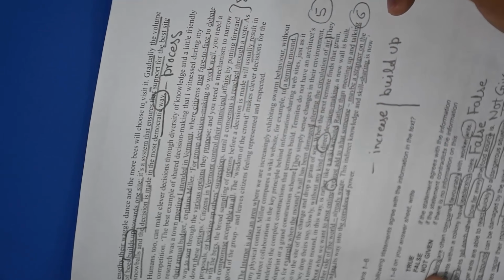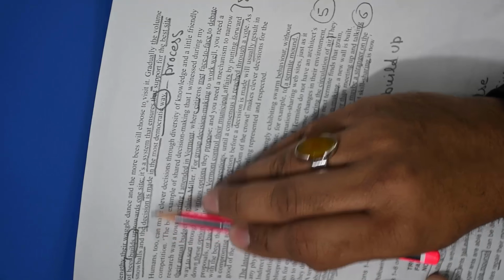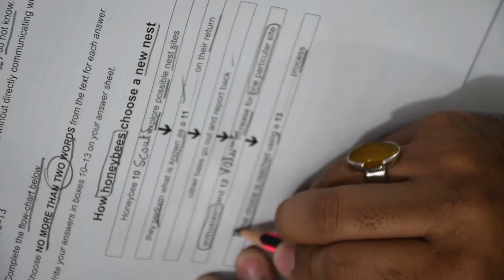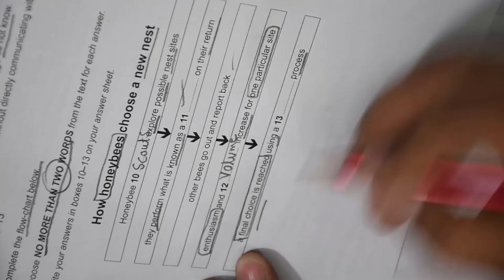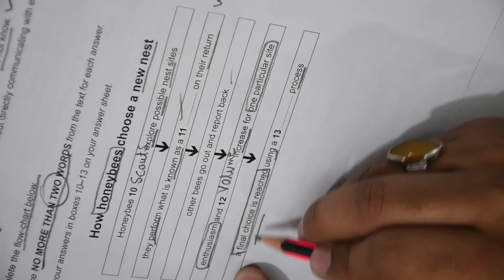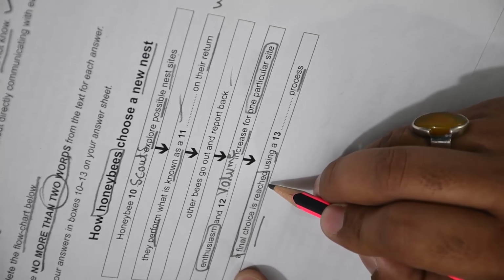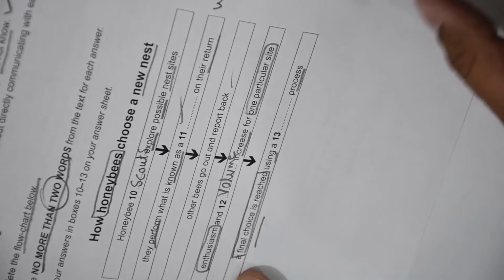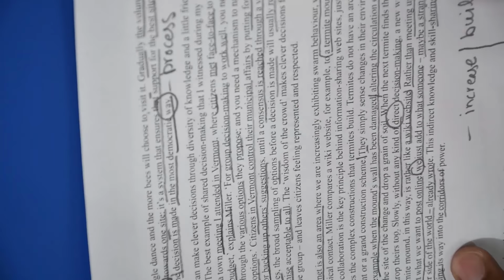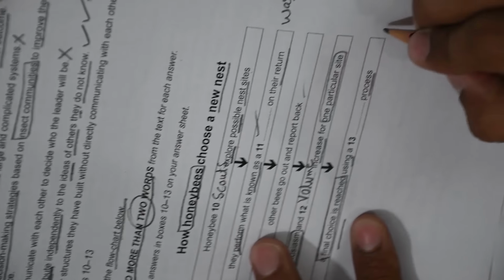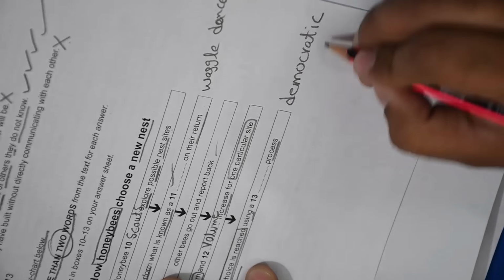You know, IELTS people are very clever. Way and process. Decision is made in the most democratic way, and the question is what? A final choice is reached. Now, a final choice is reached and decision is made. This is what I say, you need to learn the synonymous phrases. Final choice is reached, decision is made, using a dash process, using a democratic way. So the answer is democratic. D-E-M-O-C-R-A-T-I-C. Democratic. Clear? This is how you need to do it to get 9 bands in reading.